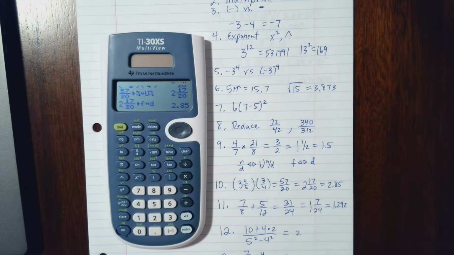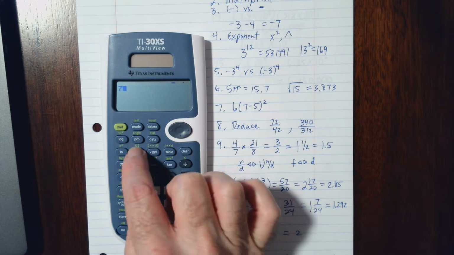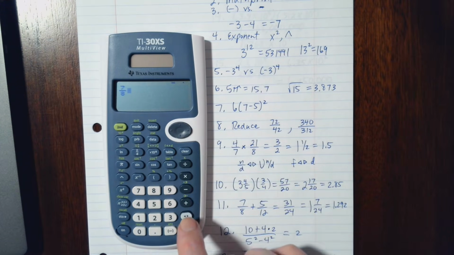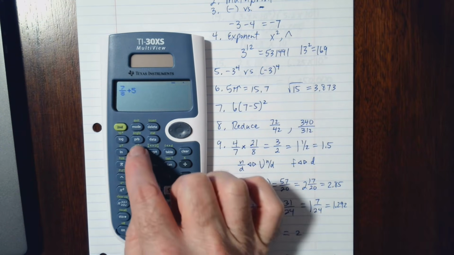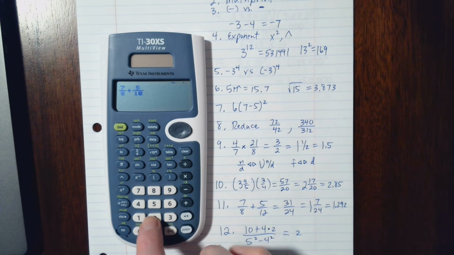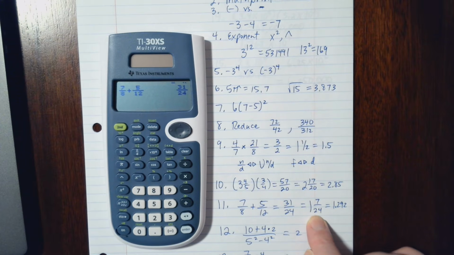All right, let's go on to number 11. So we're adding 7/8 and 5/12. So 7/8, and we're adding this time. And you should know that when you add fractions, you need a common denominator. That was in one of our lessons, and if you haven't seen that lesson, you'll see it in one of them. And then let's hit enter, and we get 31/24. So you should be able to change that to a mixed number, 1 and 7/24, and 1.292. All right, let's move on to number 12.